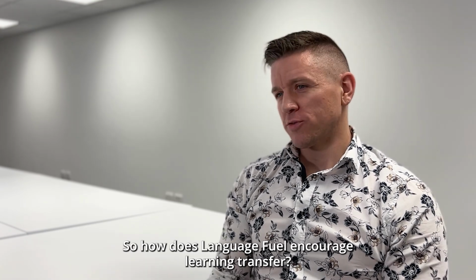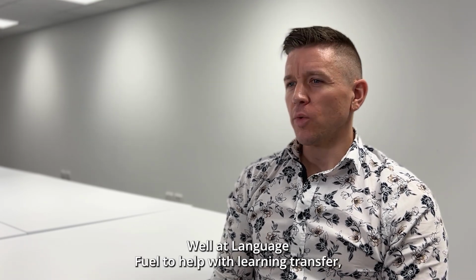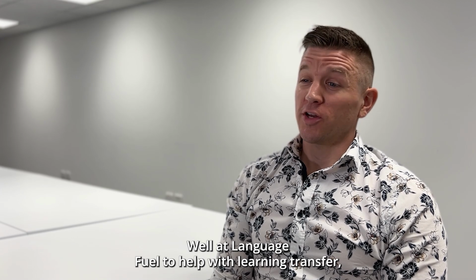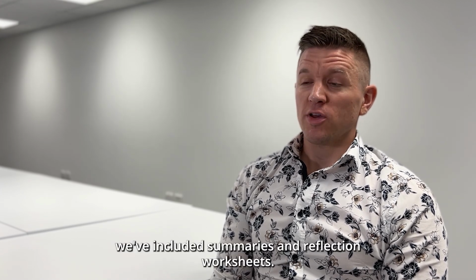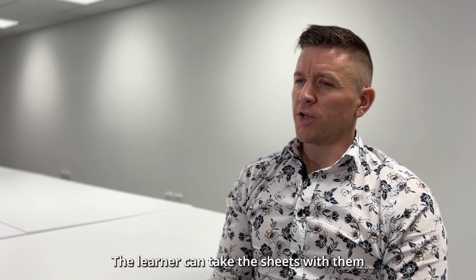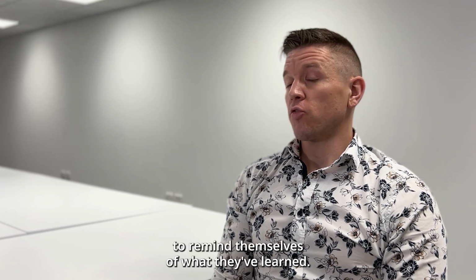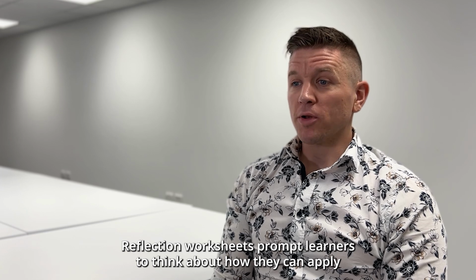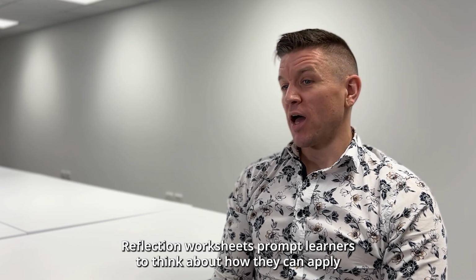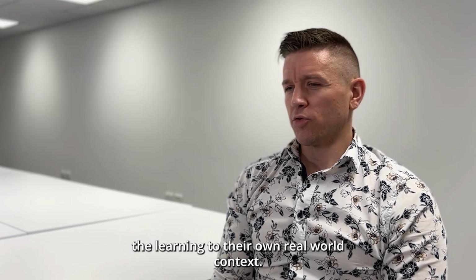So how does Language Fuel encourage learning transfer? Well, at Language Fuel, to help with learning transfer, we've included summaries and reflection worksheets. The learner can take the sheets with them to remind themselves of what they've learned. Reflection worksheets prompt learners to think about how they can apply the learning to their own real-world context.